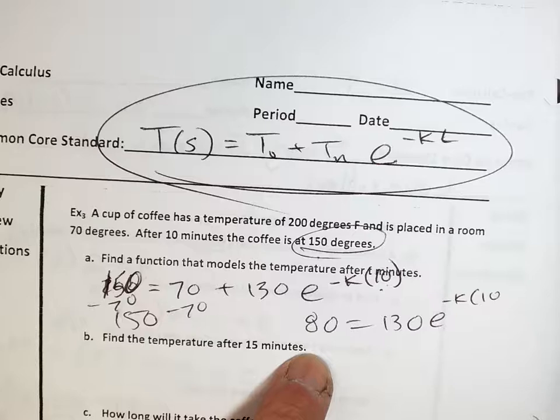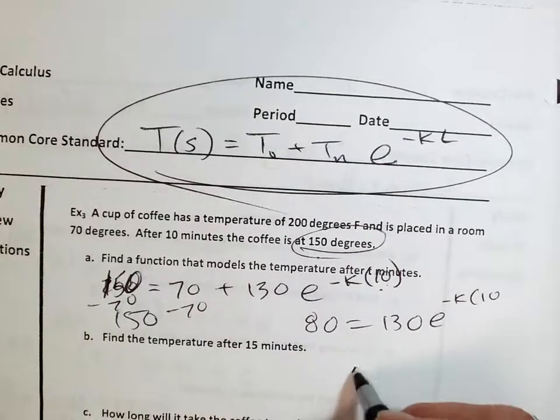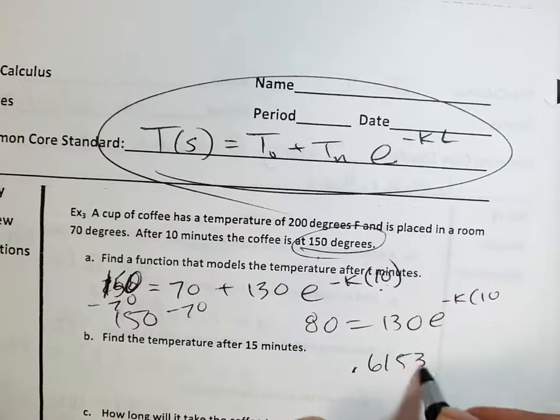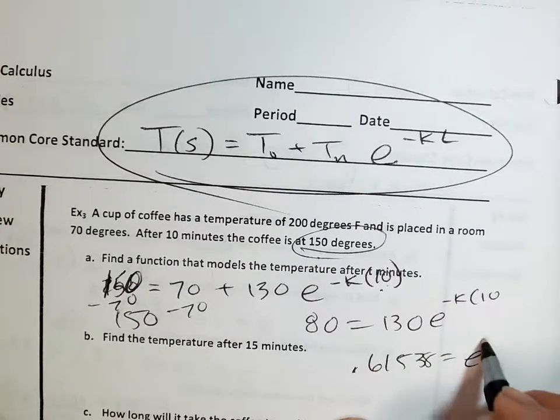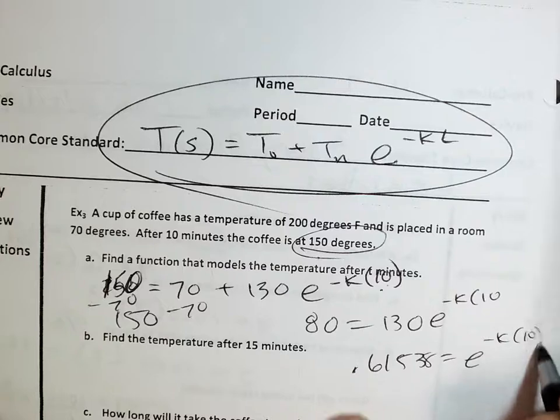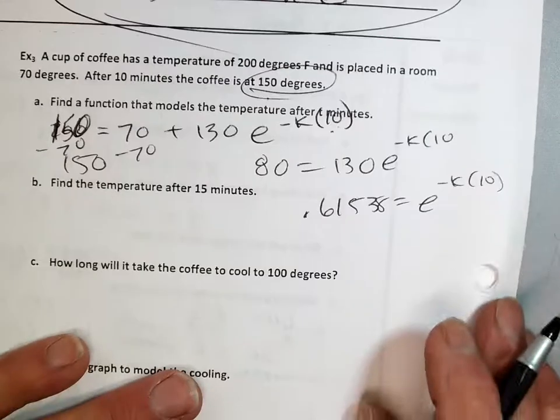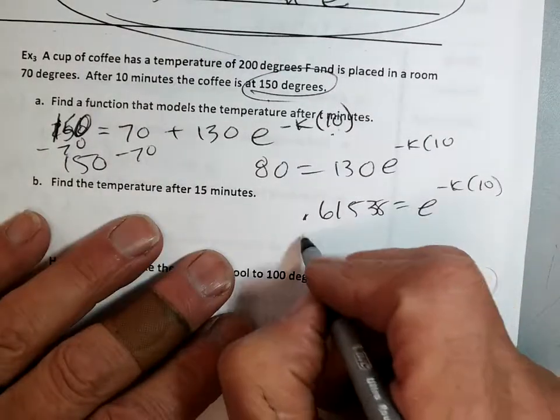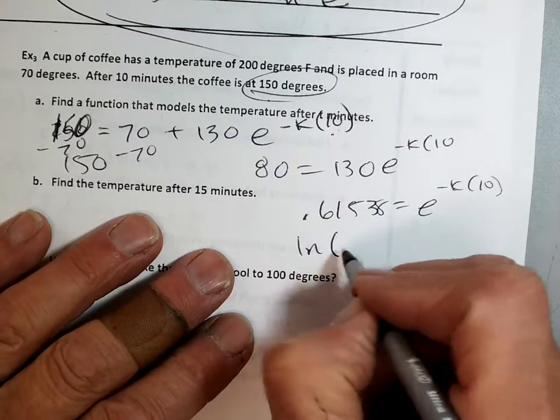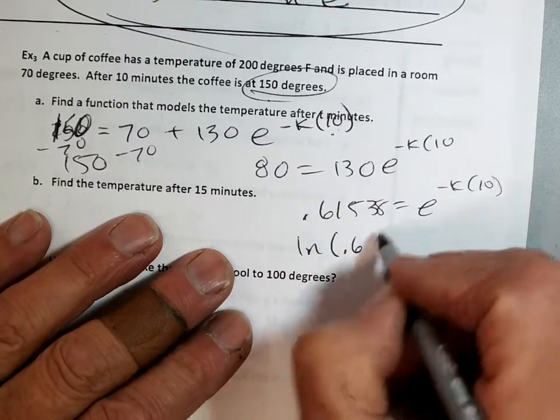Divide, I got about 0.61538 equals e to the negative k times 10. ln. So, yep, ln, you're totally right when you said log, but I'm going to do ln, right? Does that make sense?